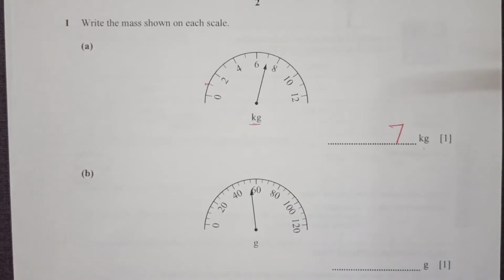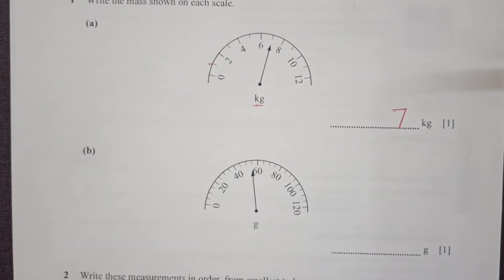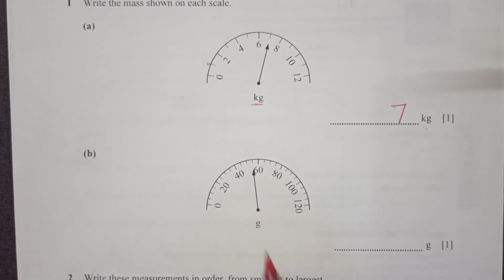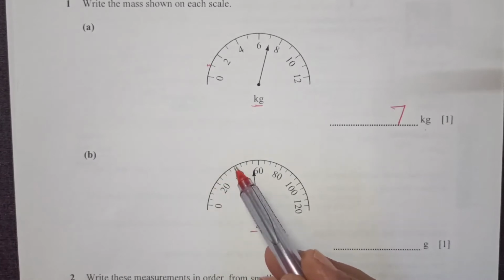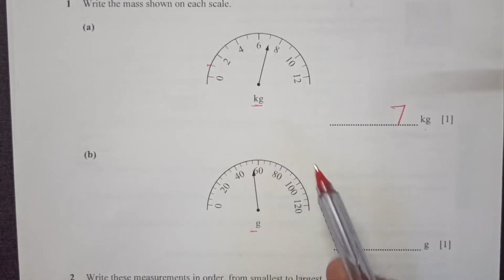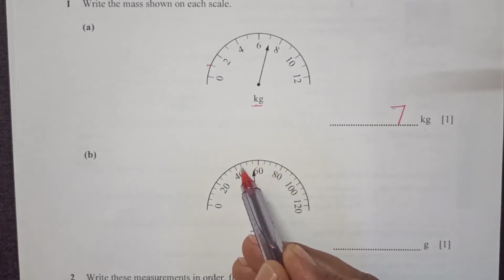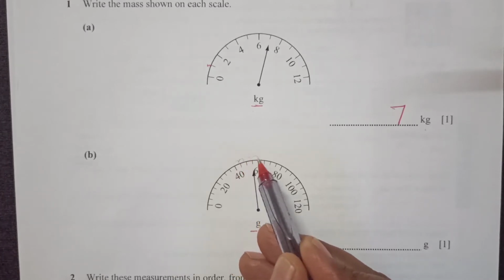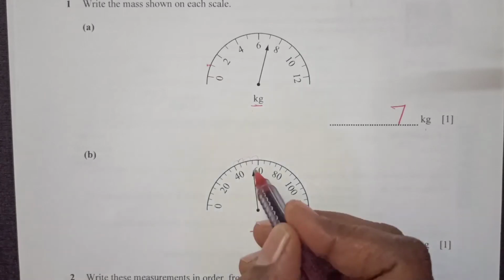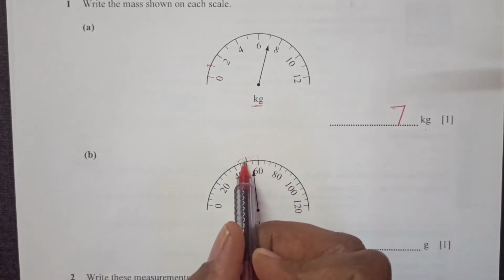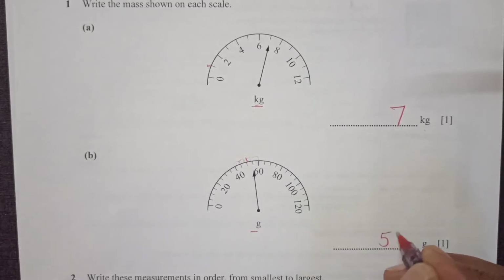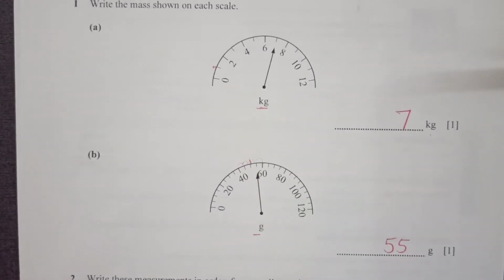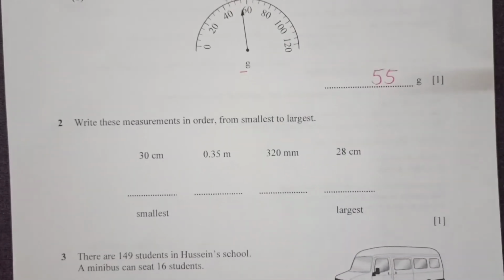Part B, we have this here. The scale is in grams. You can see here the answer is in grams. So 20, 40 and here it is 60. So in the middle you can see 1, 2, 3, 4 sections. So the middle one will be, this is 50 and in the middle there will be 55. So this is 55 grams, right? Let's move to the next question.